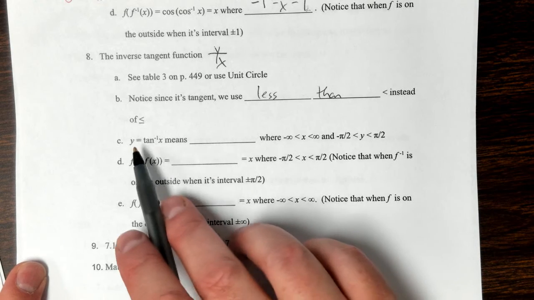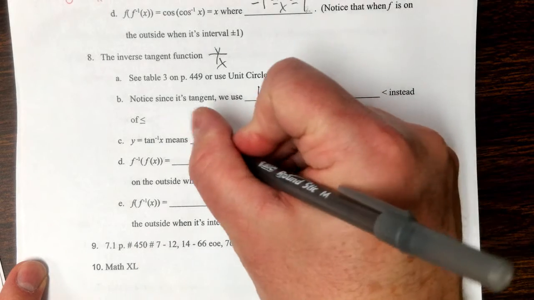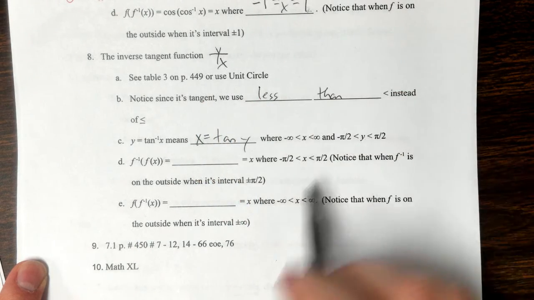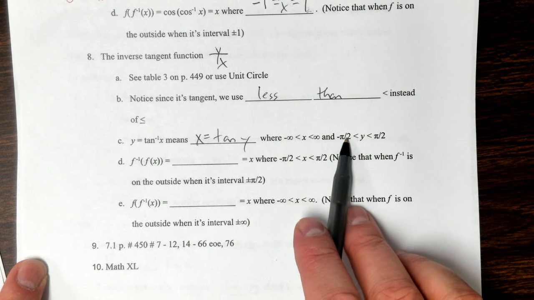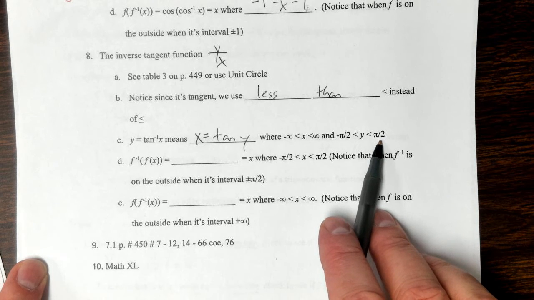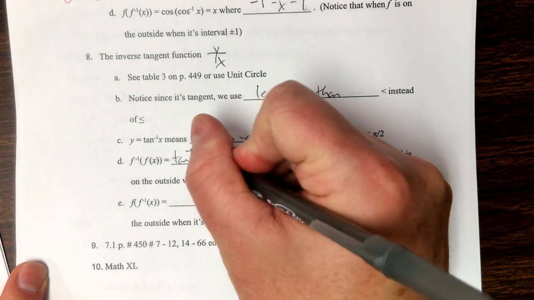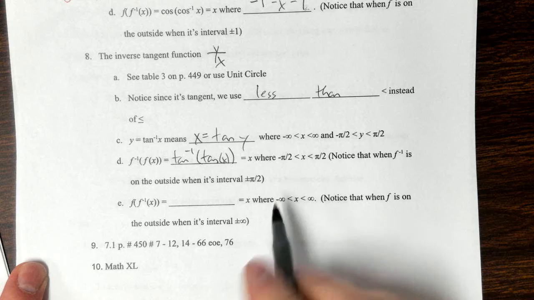And then for C, if we have y equal tan^-1 of x, that's the same as x equal tan y. This time we're going from negative infinity to infinity, but then negative pi halves to pi halves like we were for sine. So this one would look like tan^-1 of tan of x.